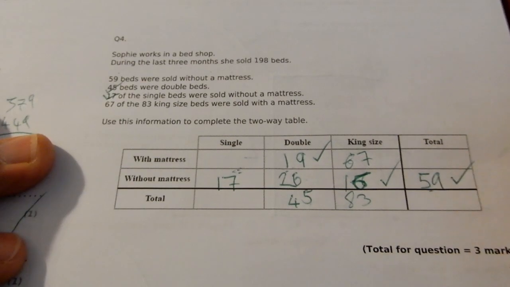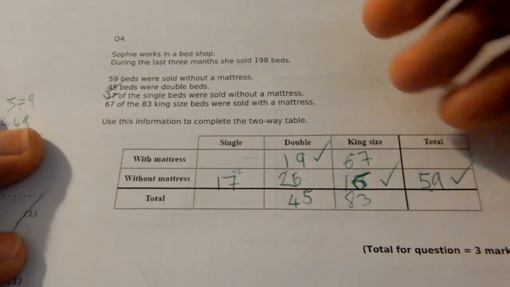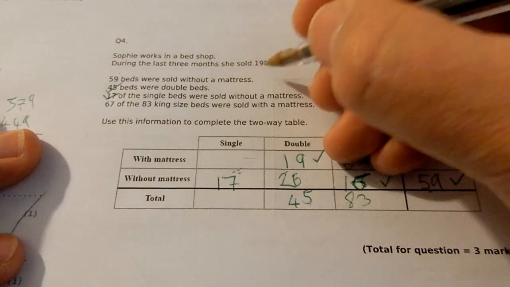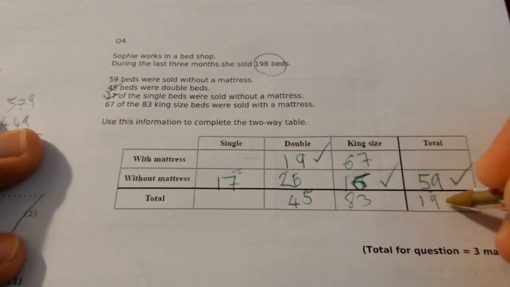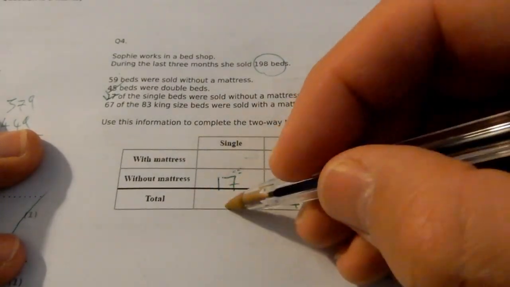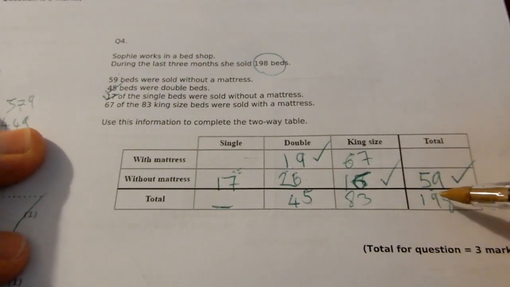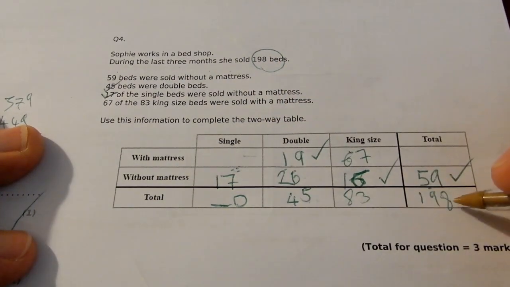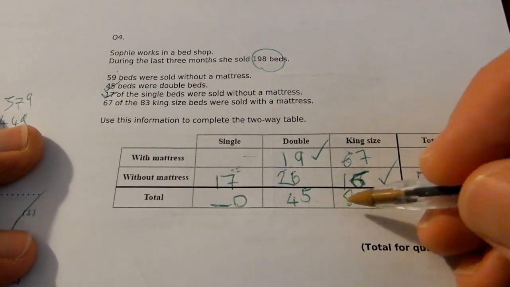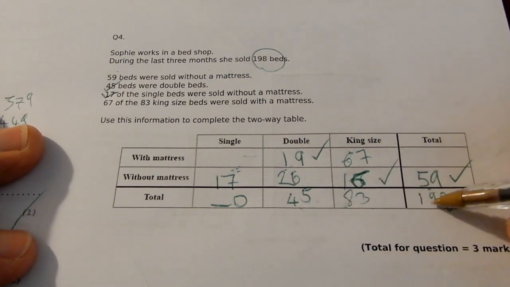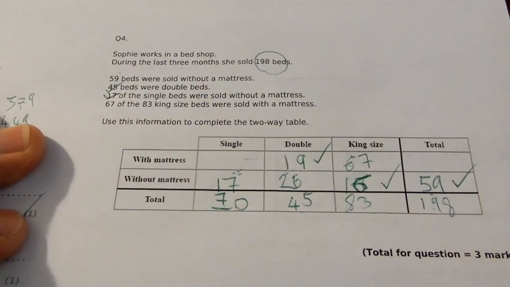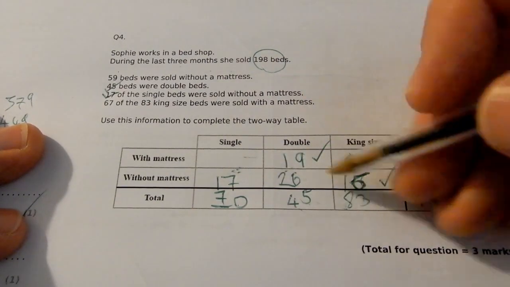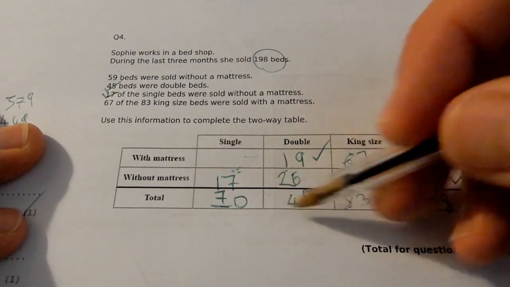Hold on, where's my next way in? Hold on, there's another one. During the last 3 months, she sold 198 beds. So now I can work out this one. Okay. So this is going to have a 0. Okay, because that plus that is 8. 4 plus 8 is 12, and I want 19. 70, that is excellent. 70, 153, 198.